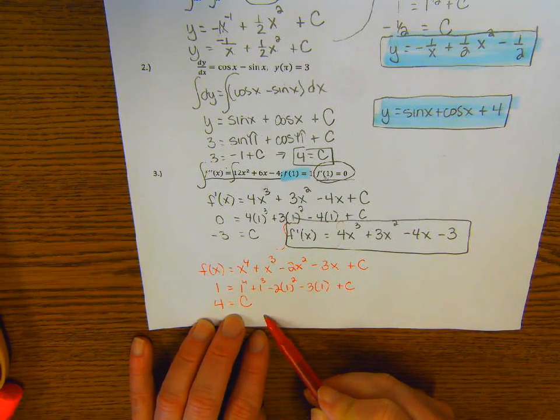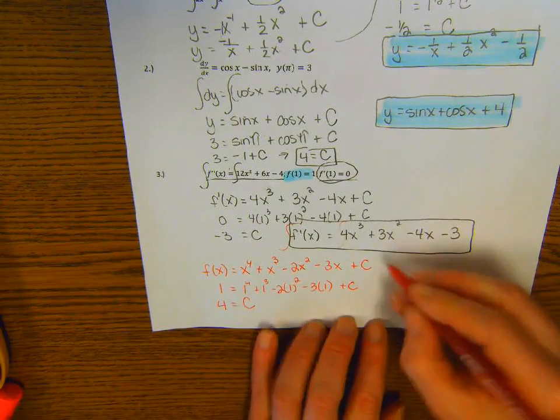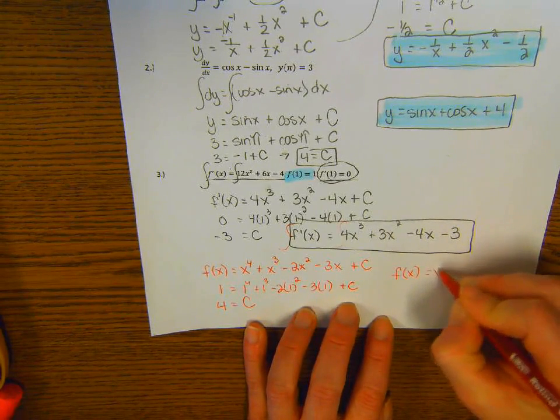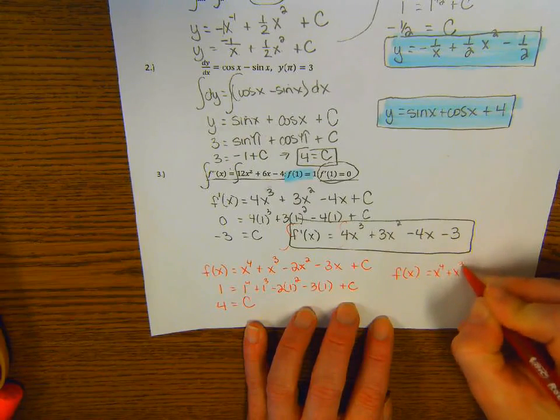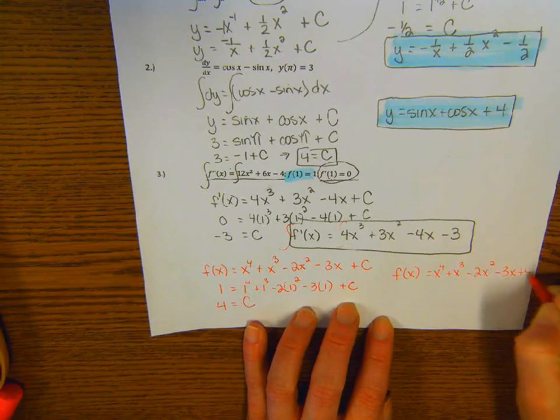Did you get 4 for c of f? So then my f of x is x to the 4th plus x to the 3rd minus 2x squared minus 3 plus 4.